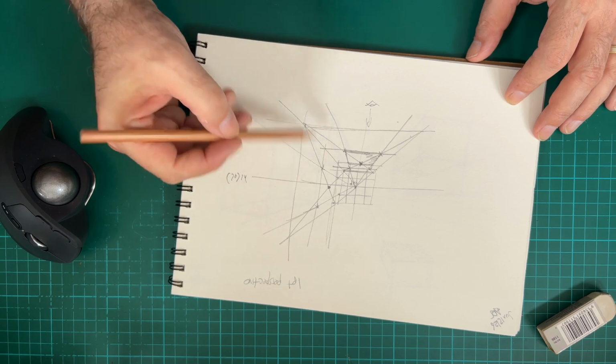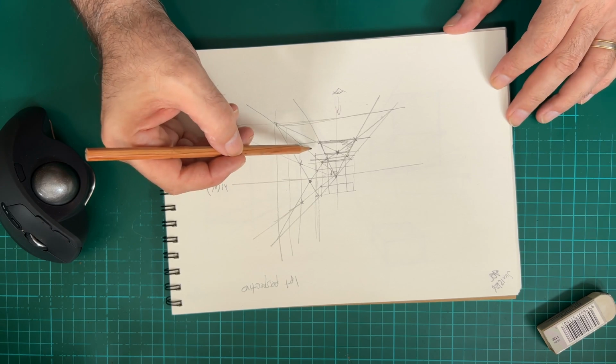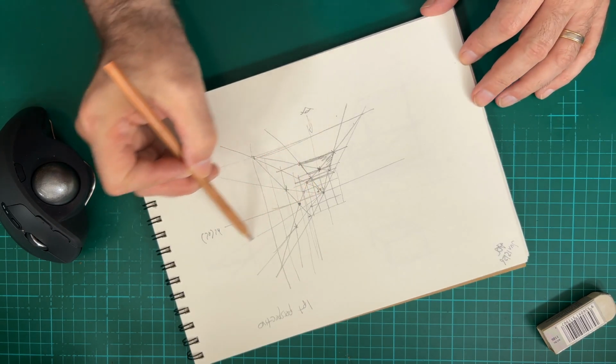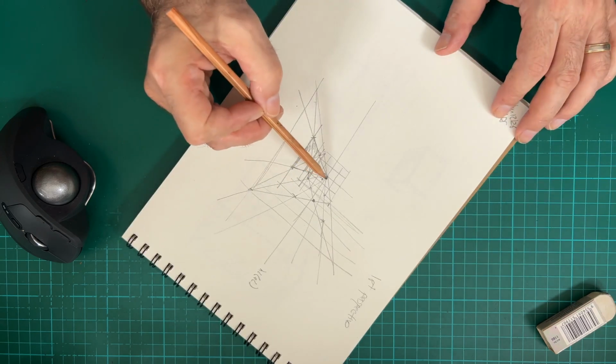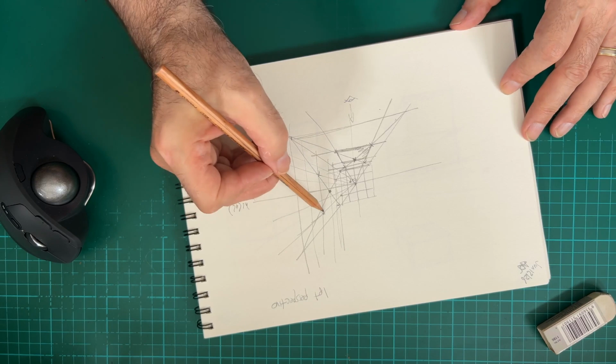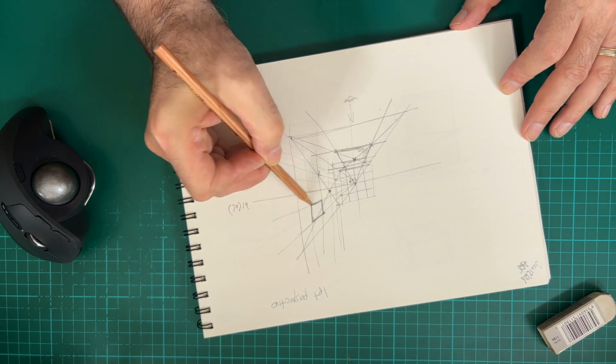Of course, I can draw as many vertical lines or as many lines as I wish, and I can create a number of boxes all in perspective.